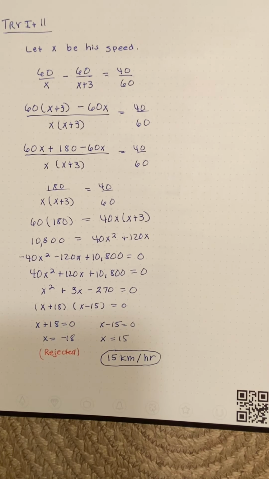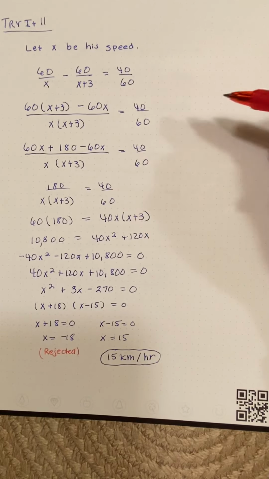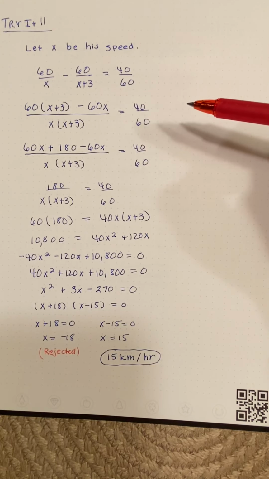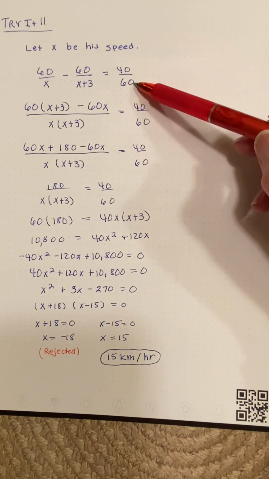Yep, that's right. 40 over 60. I was thinking something wonky. It's right, 40 over 60. Just pays to double check. Alrighty, so now I've got the setup correct.